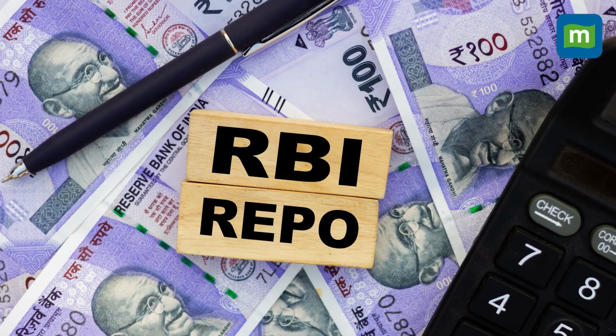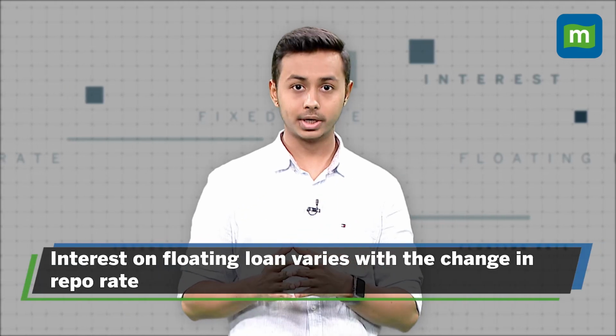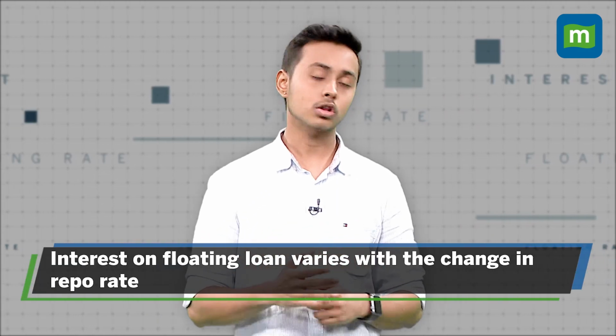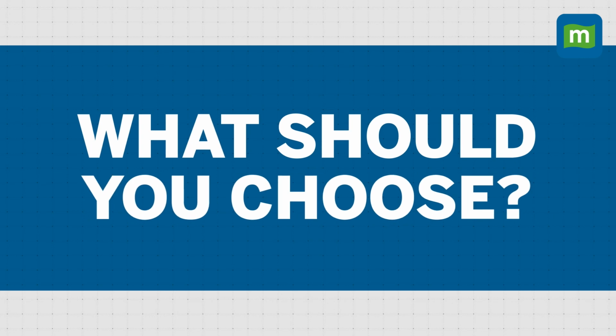And on the other hand, when you take a floating interest rate loan, the interest rate varies with the market scenario. The interest rate here is based on the present repo rate announced by the RBI. So when the RBI increases the repo rate, the rate of interest on your loan may also increase. And when there is a decrease in the repo rate, the rate of interest on your loan will also decrease. But what should you choose?